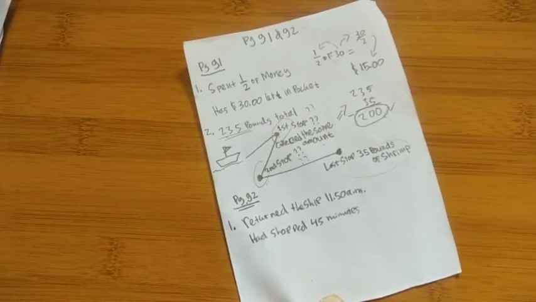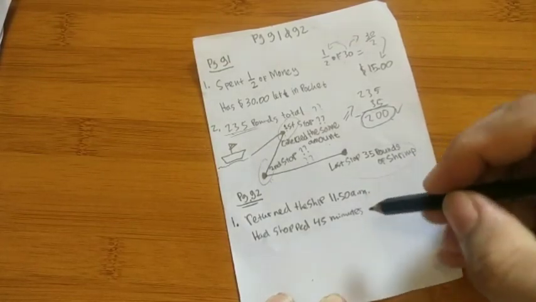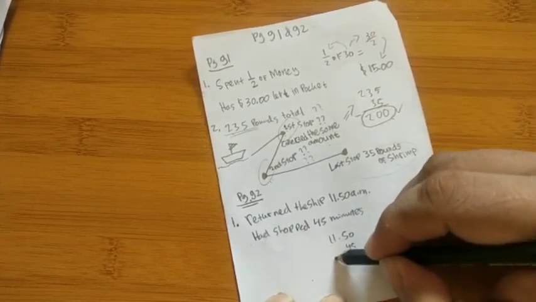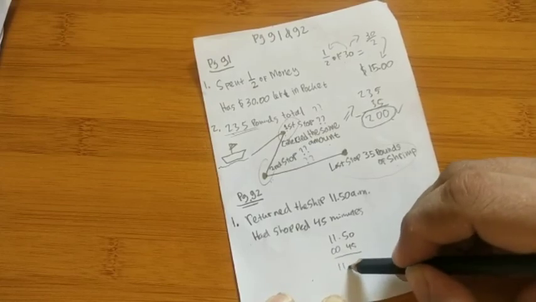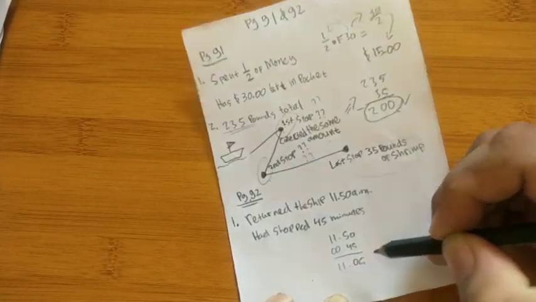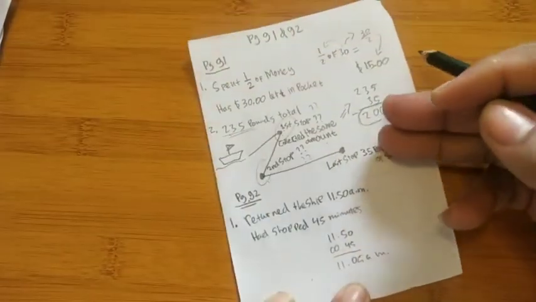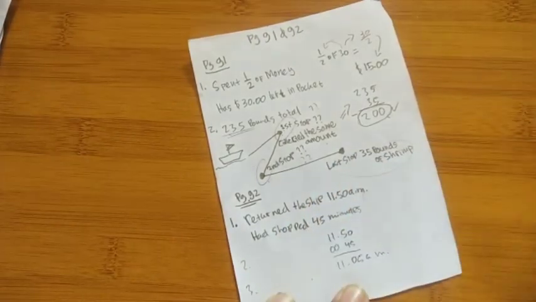I mean, he returned to the ship at 11:50 a.m. and had stopped for 45 minutes. So at what time did he leave the ship? It's easy. Just minus it. 11:50 minus 45 minutes is 11:05 a.m. when he had left the ship. Okay, just do the rest of the numbers by yourself. Okay, good luck.